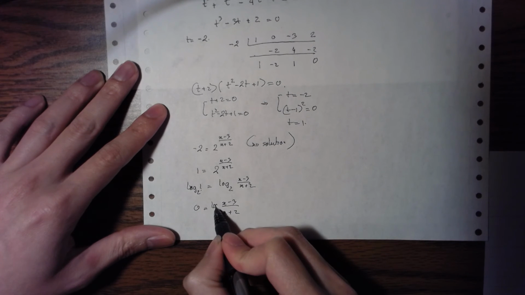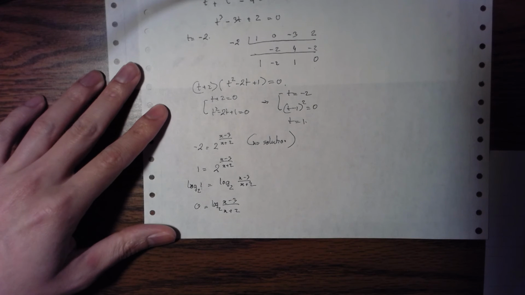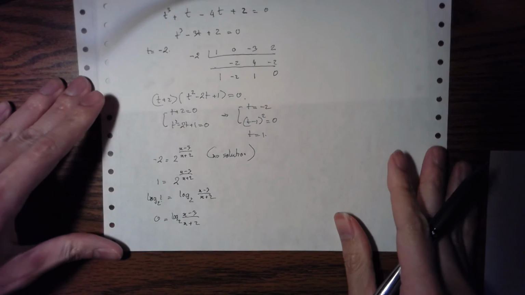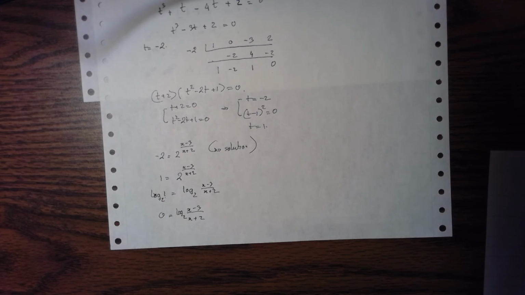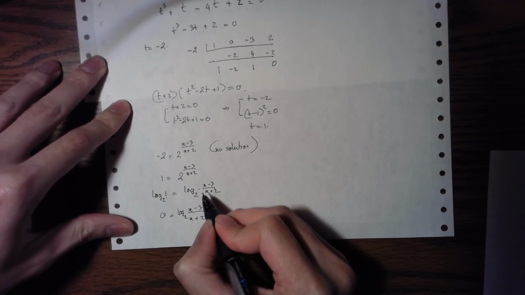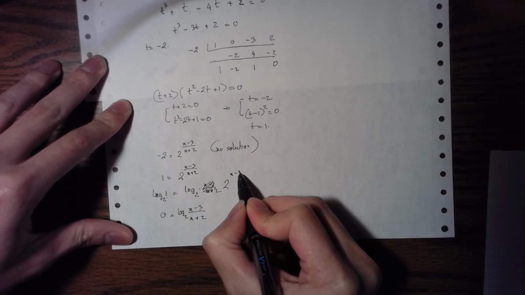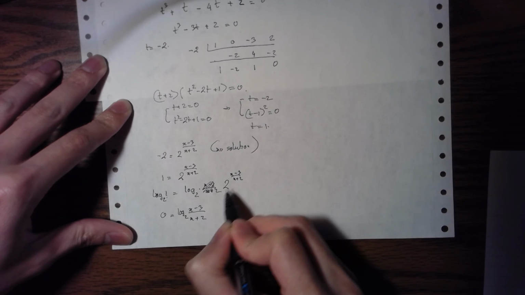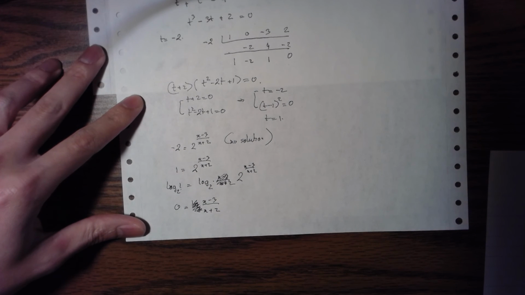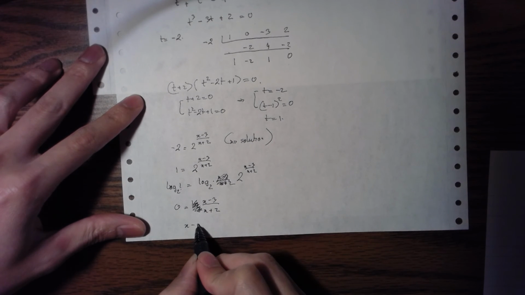I think I missed a 2 raised to x minus 3 over x plus 2. So you have x minus 3 equal to 0, x equal to 3.